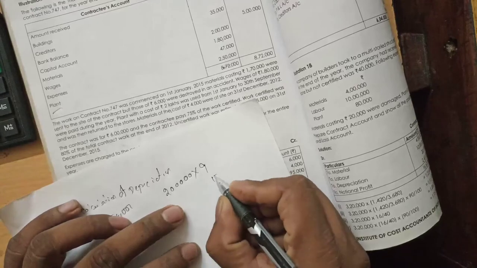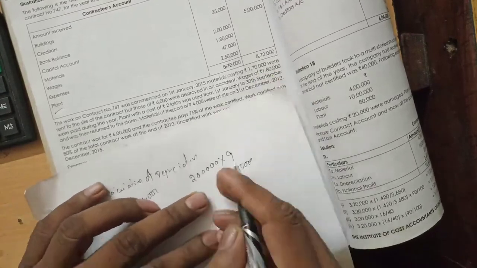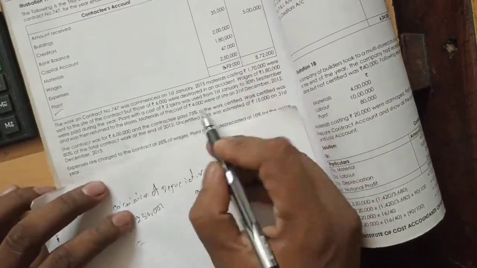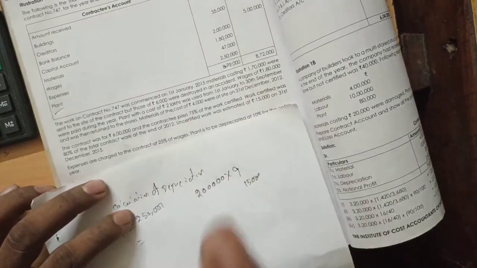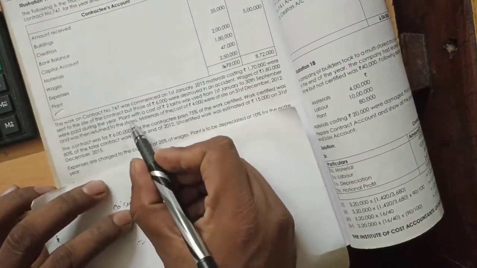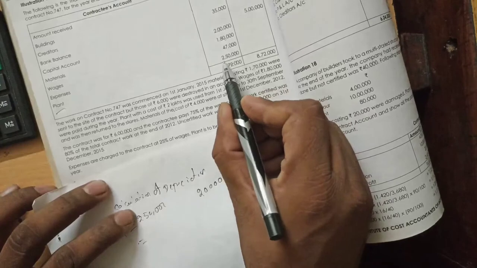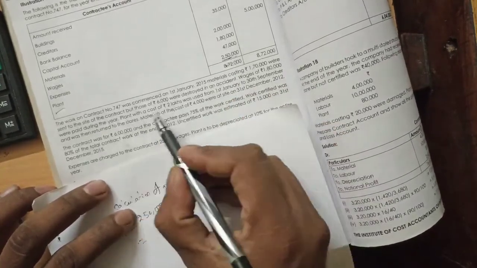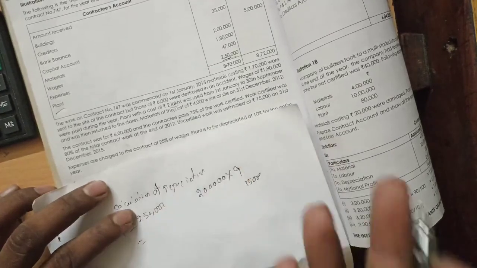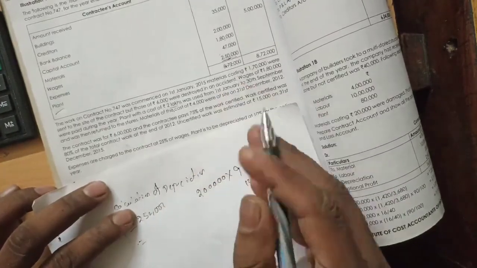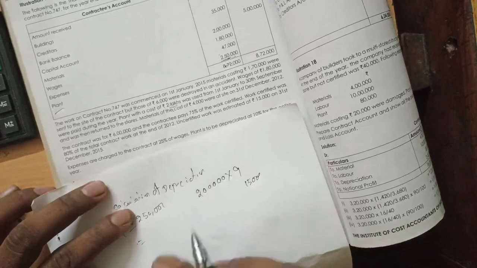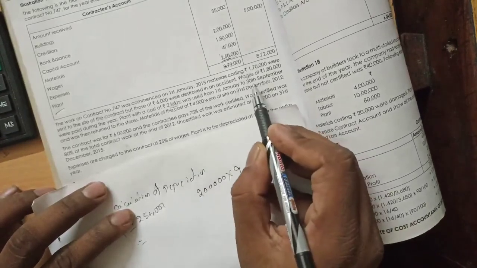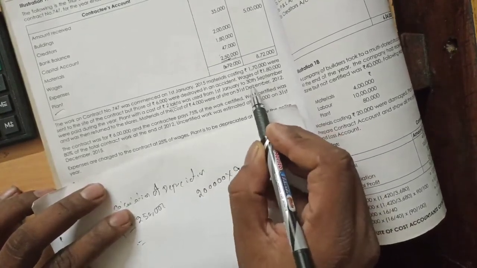So 15,000. After that 50,000 remains. I hope you understand. The actual plant cost was 2 lakhs 50,000, but plant with a cost of 2 lakhs was used from 1st January for 9 months.